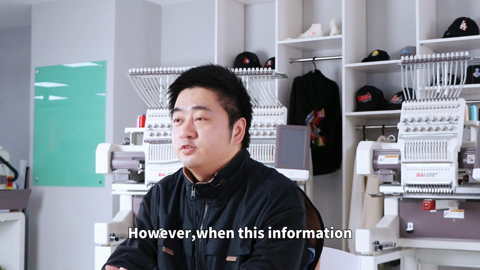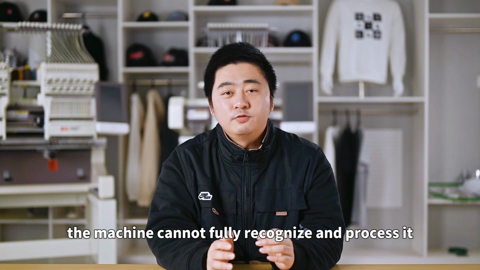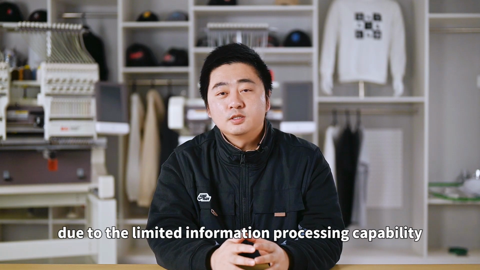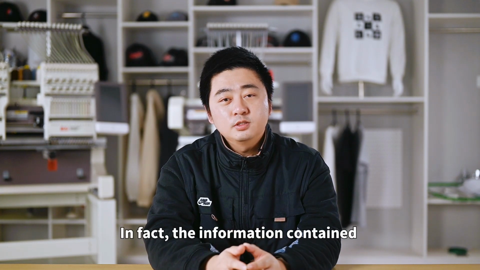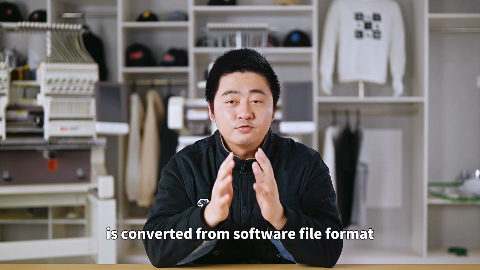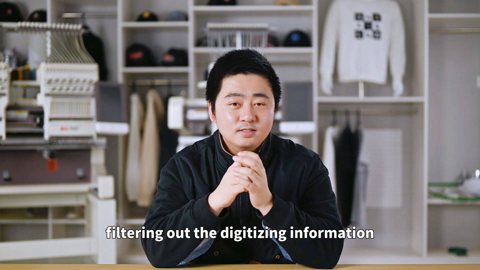However, when this information is imported into an embroidery machine, the machine cannot fully recognize and process it due to the limited information processing capability of its electronic control. In fact, the information contained in machine file format embroidery files is converted from software file format embroidery files by filtering out the digitizing information.